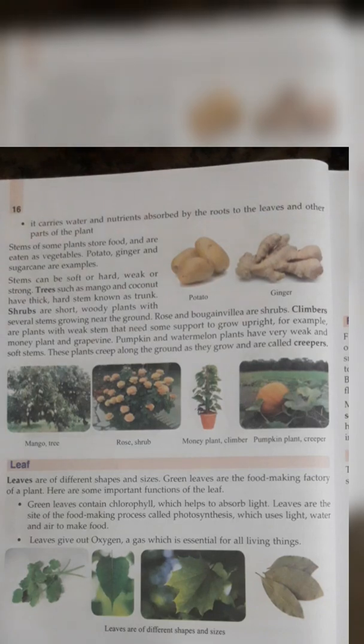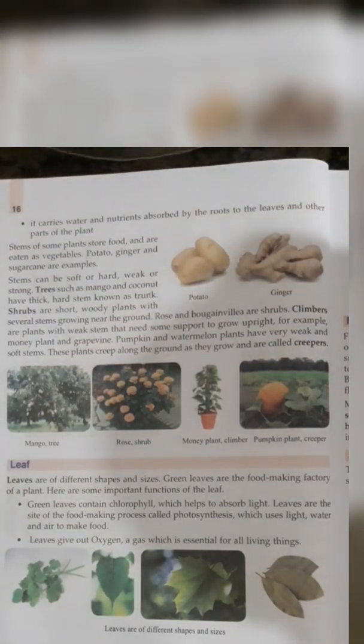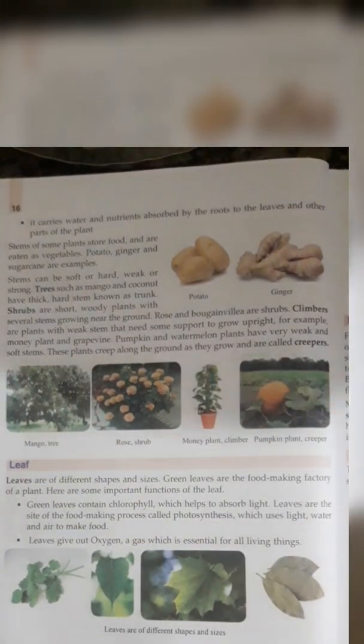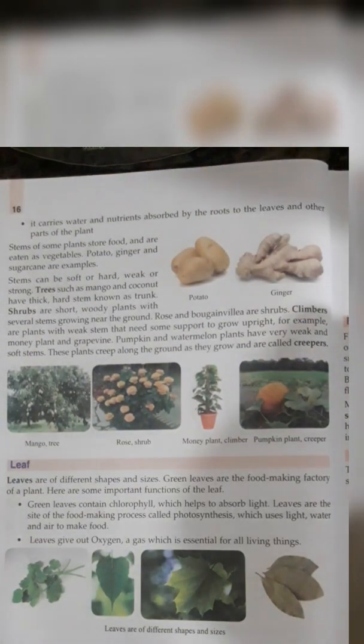Now come to the leaf. Leaves are of different shapes and sizes. Green leaves are the food making factory of a plant. And the functions of leaf are, green leaves contain a green pigment called chlorophyll, which helps the plants to prepare their food.